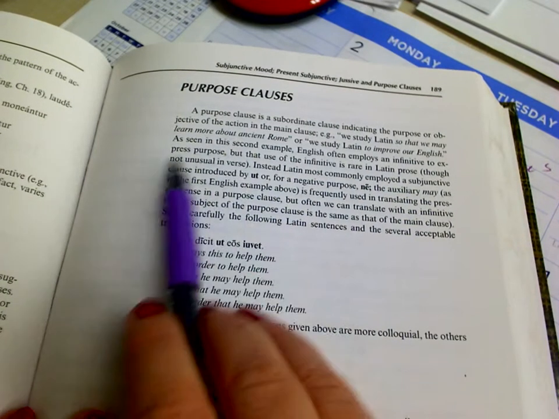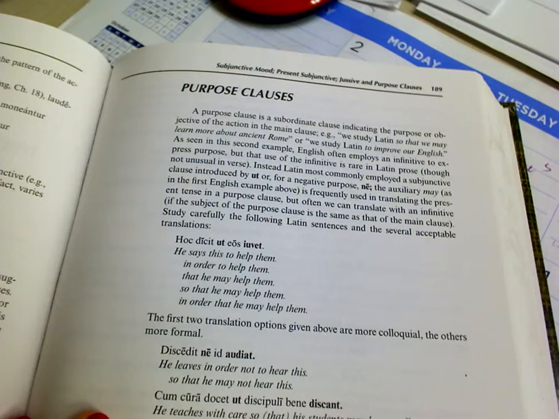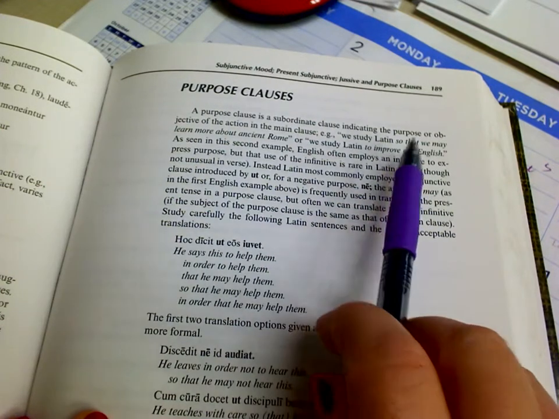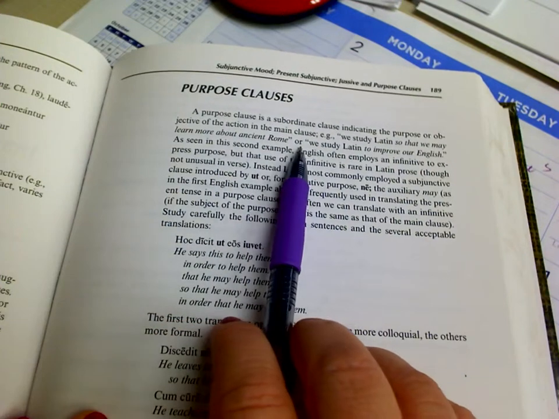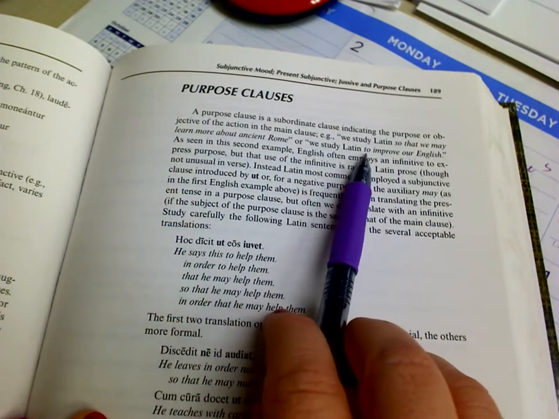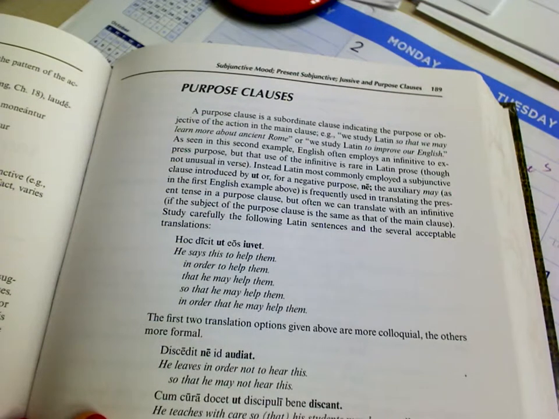I just improvised there, but anyway, we're good. Okay, so we study Latin. That's the main sentence. We want to know more so that we may learn more about ancient Rome. Or we study Latin to improve our English. To improve our English is our subordinate subjunctive purpose clause. We're just going to call it a purpose clause from now on.